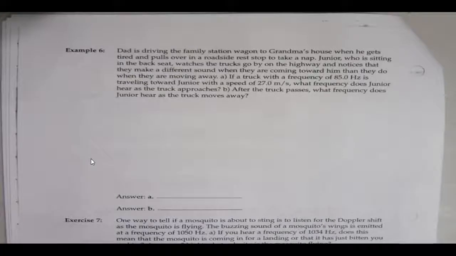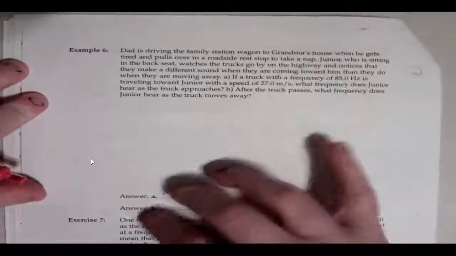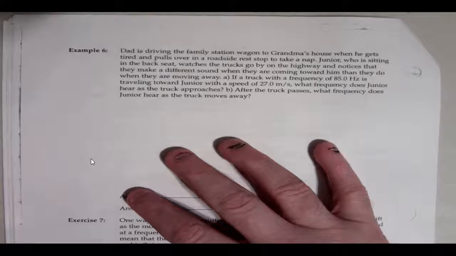If a truck with a frequency of 85 hertz is traveling towards Junior with a speed of 27 meters per second, what frequency does Junior hear as the truck approaches? That's A. B, after the truck passes, what does Junior hear as the truck moves away? Okay, so step 1, highlight, circle, whatever you want to do every time you see a number.